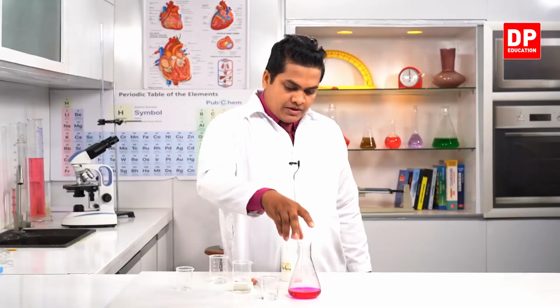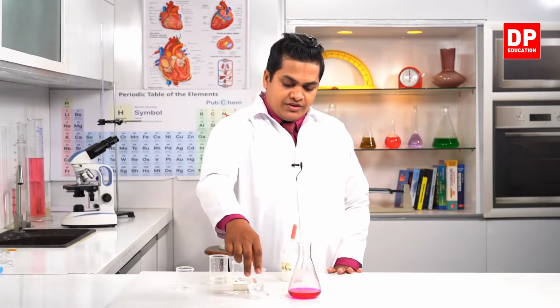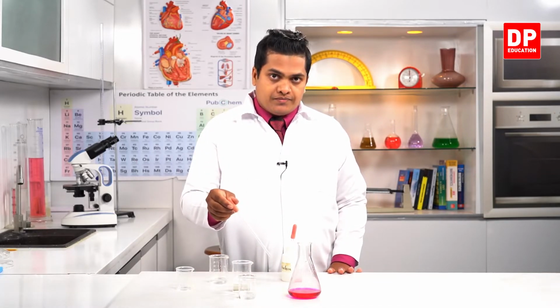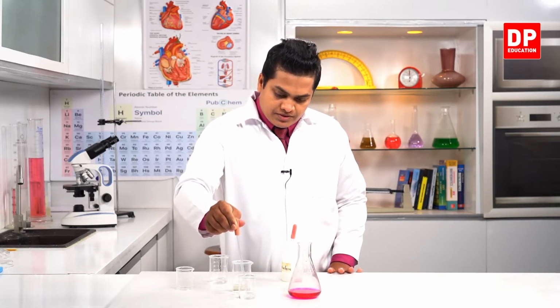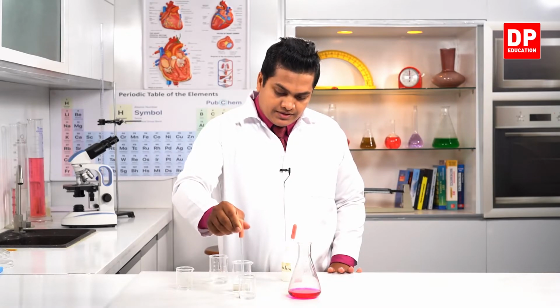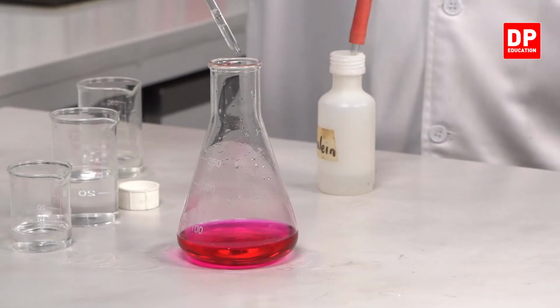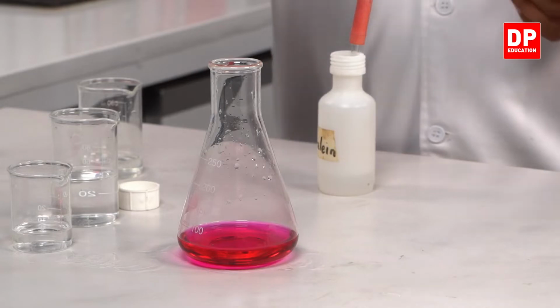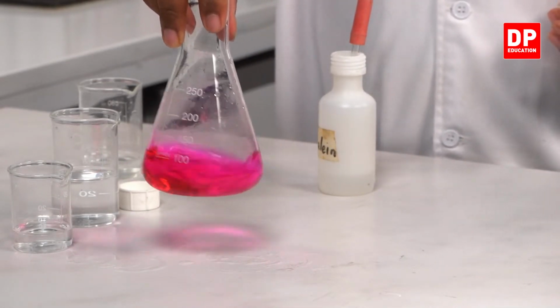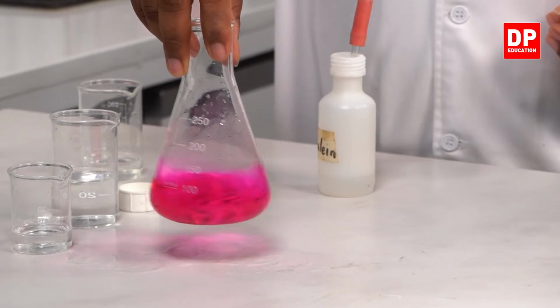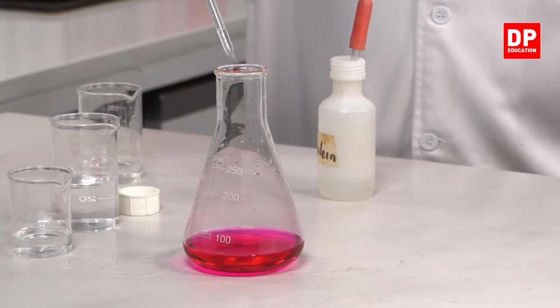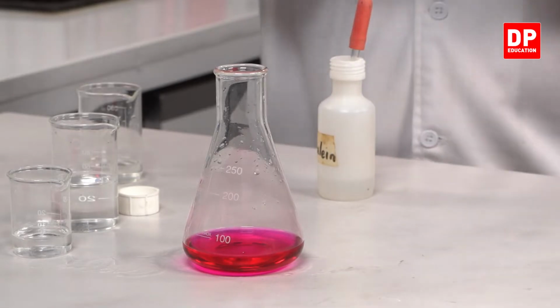Now it's difficult to add using this smaller beaker, so I'll use the dropper. Let's take some amount of HCl. You can see the color is disappearing gradually. Earlier it was a dark pink color, but now gradually the color is decreasing.